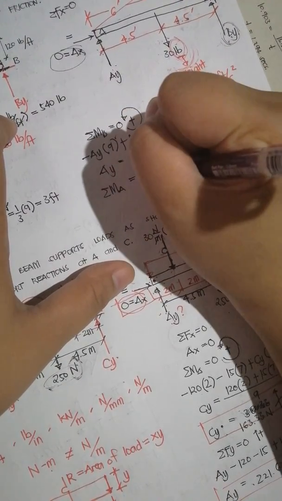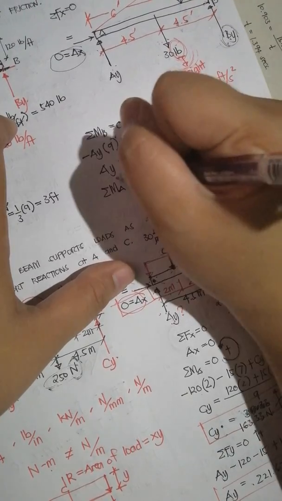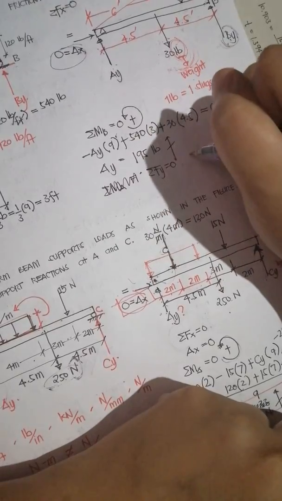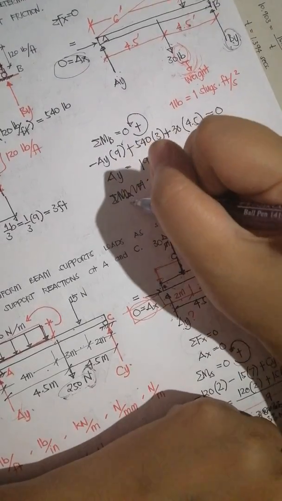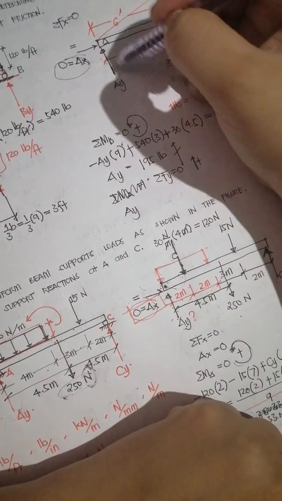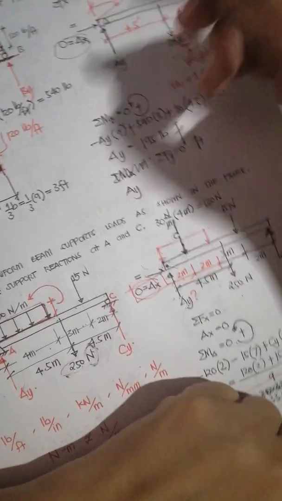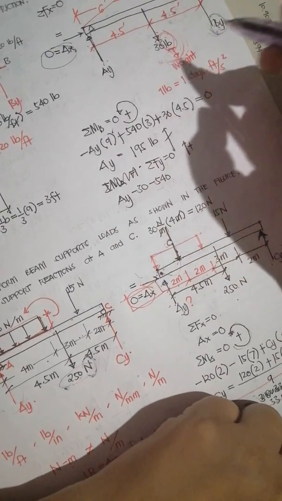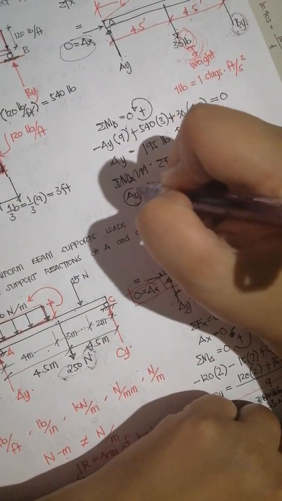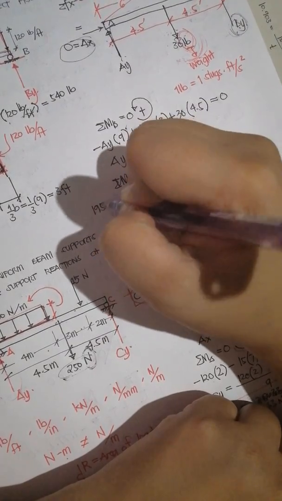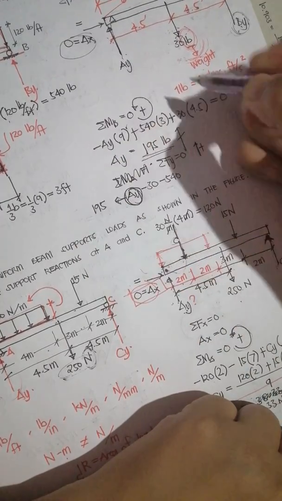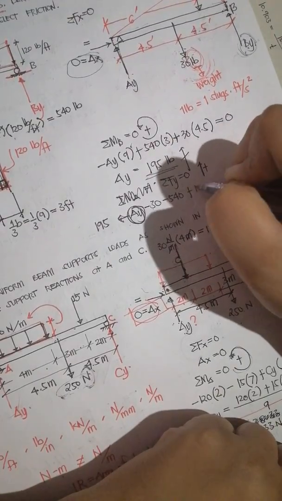Next, we could use summation of forces in Y so we don't have to get a moment. Positive for upward forces: AY is an upward force. The 30 is a downward force, so minus. Another downward force is 540, negative. We replace AY with 195 because we already have the value for AY. It is positive because it is upward. Then BY is also positive.